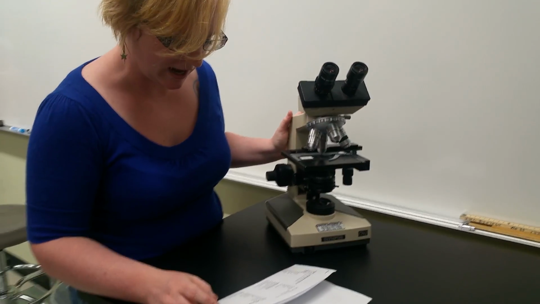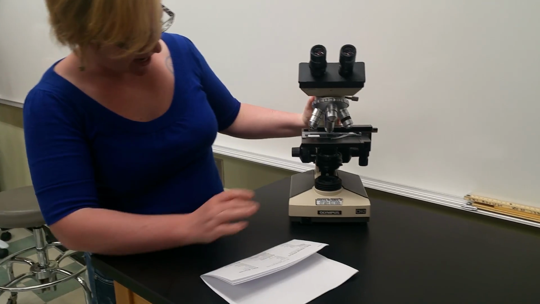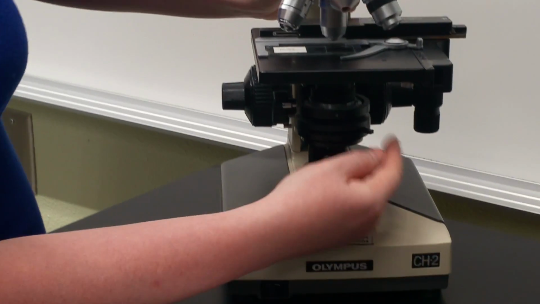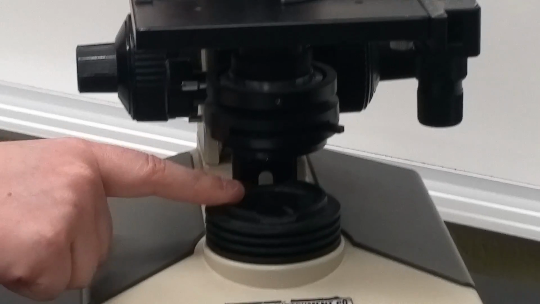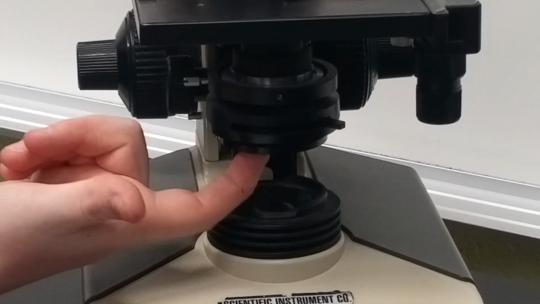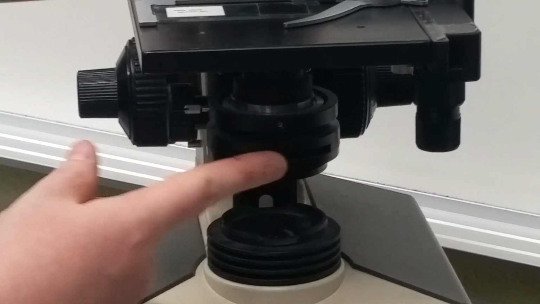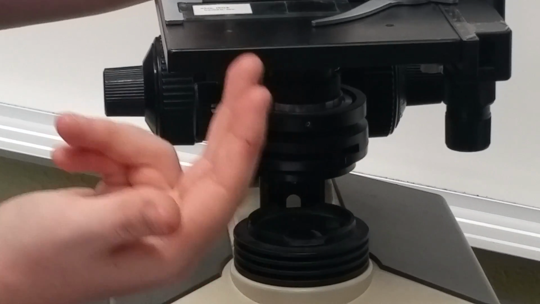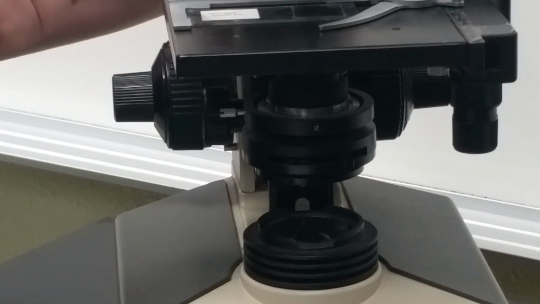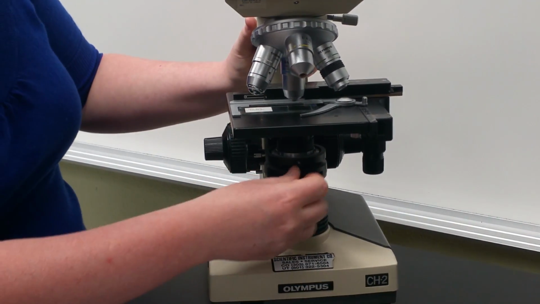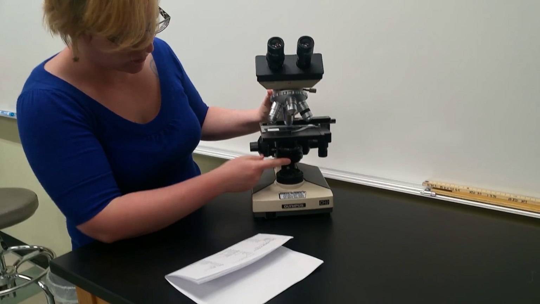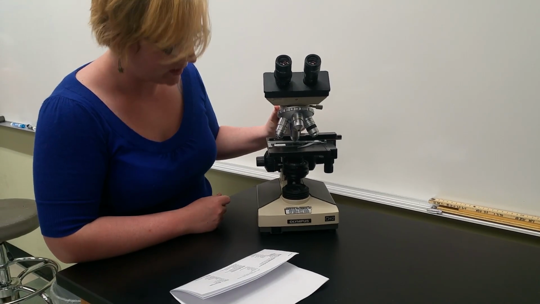Moving on, we have the diaphragm. So the diaphragm is actually going to be this part down in here. So the light is here in the base, light shines through here, and the diaphragm can control the amount of light that is passing up into the stage, or onto, in this case, our slide or our sample. So you can move that as you wish.